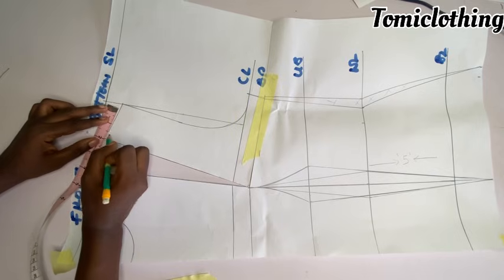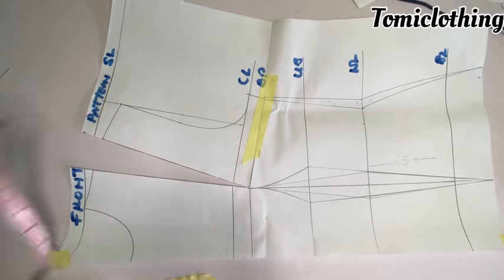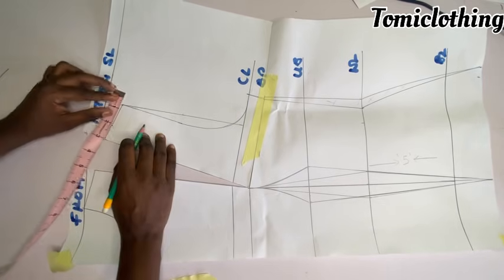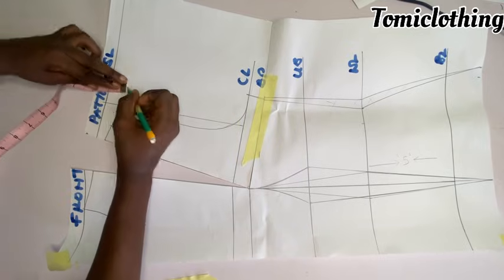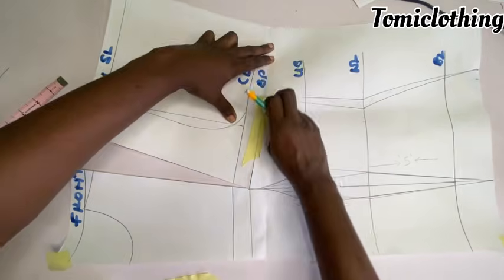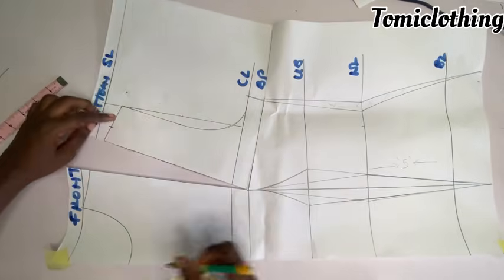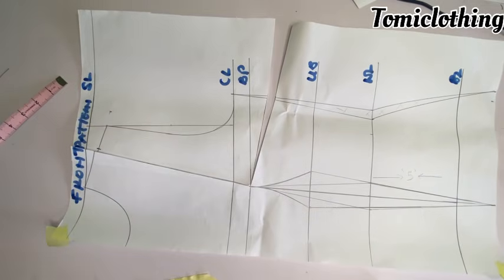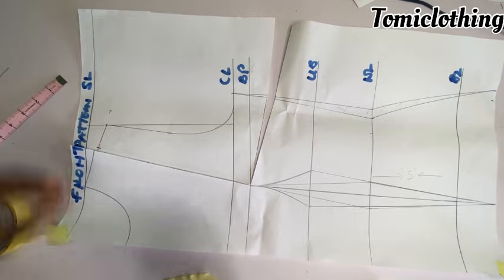So then you mark it, whatever you have, you mark it. You are going to mark it here like this. Then you mark it outward like this. Then you indicate the 1 inch shoulder slope. So you go ahead and open up the bust dart so that you can close the shoulder dart up to the point that was marked.